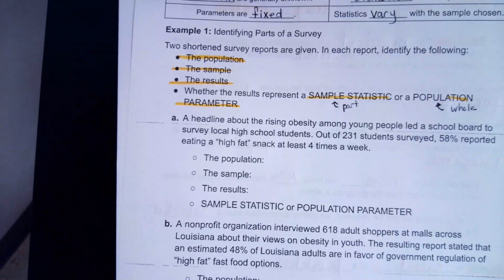So, survey number 1. A headline about the rising obesity among young people led a school board to survey local high school students. All right? Out of the 231 students surveyed, 58% reported that they were eating a high-fat snack at least 4 times a week.